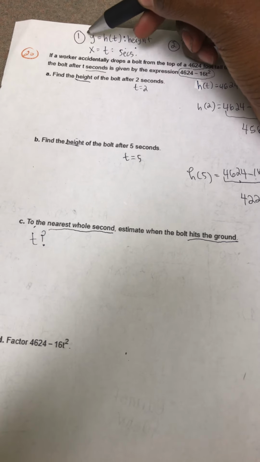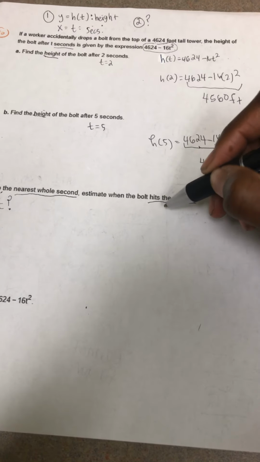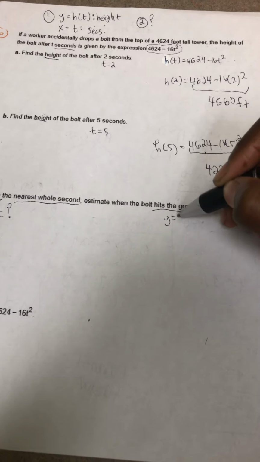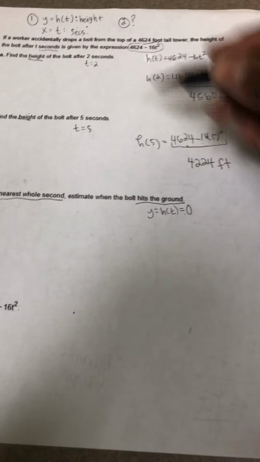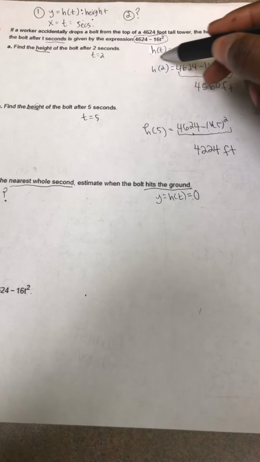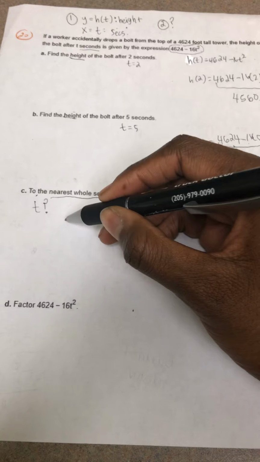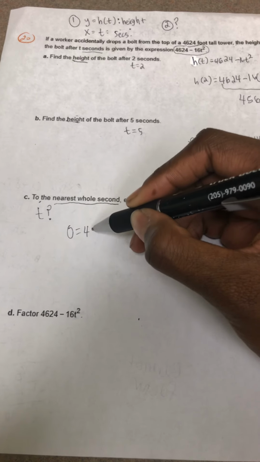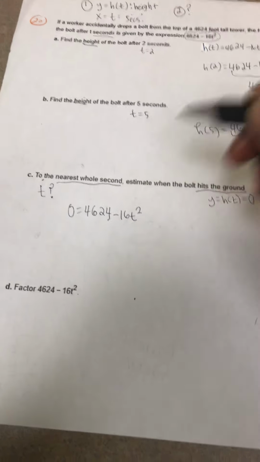Which means we have information about our height. So it hits the ground when our y, or our h of t, is equal to 0, right? Because the height would be 0. So now we take this equation, and instead of h of t, which is our height, we're going to write 0. And then we can solve it just like we've been solving before.